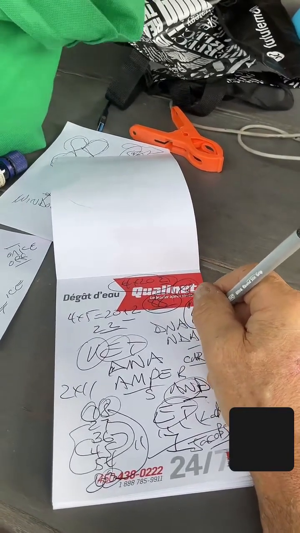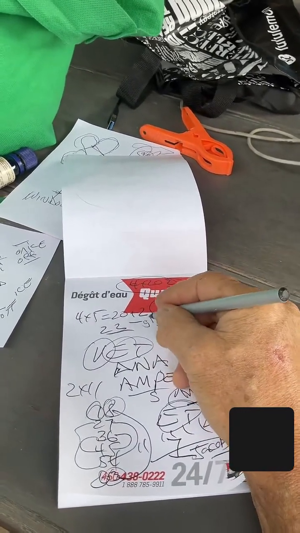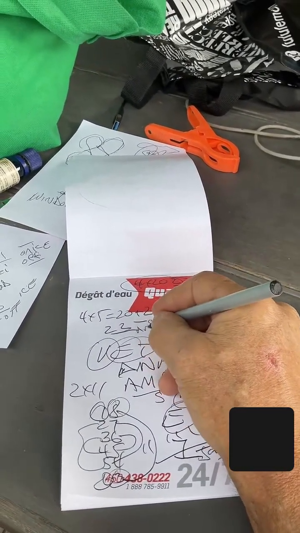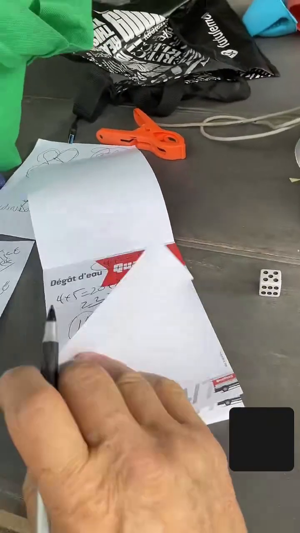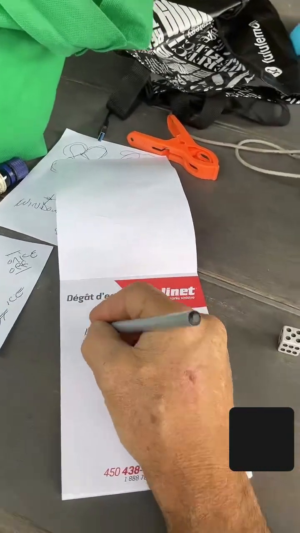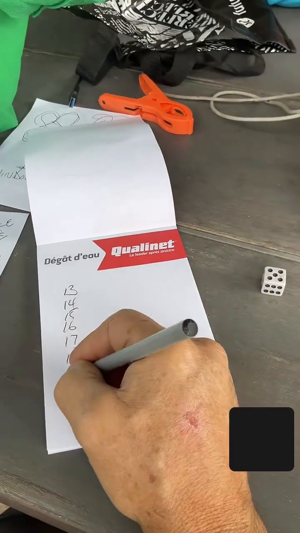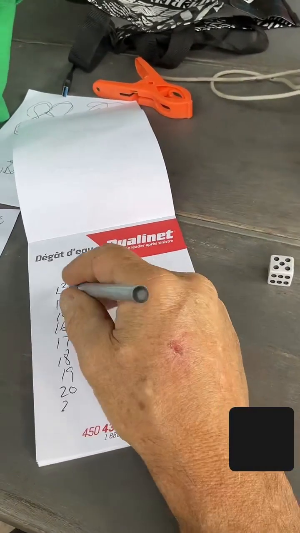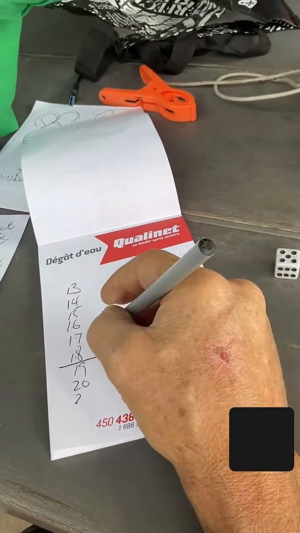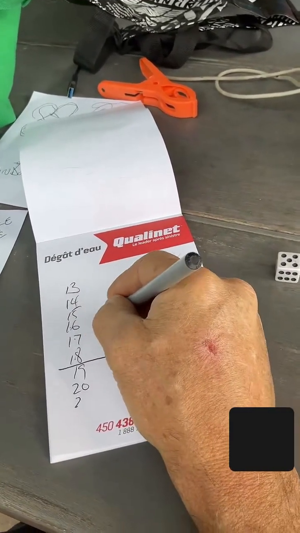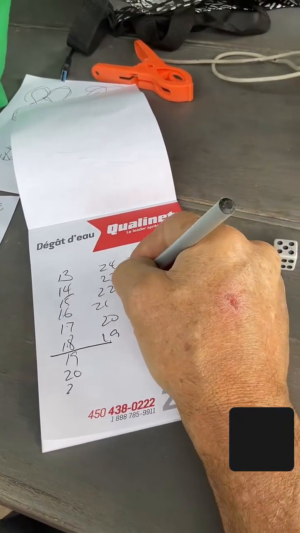Okay, but Cancer is connected to the Libra, 7 and 4, and they call that G and D. G minus D equals the airwave, some kind of frequency. Where do I get these from? 13, 14, 15, 16, 17, 18, 19, 20, 21, 22, 23, 24, 25.